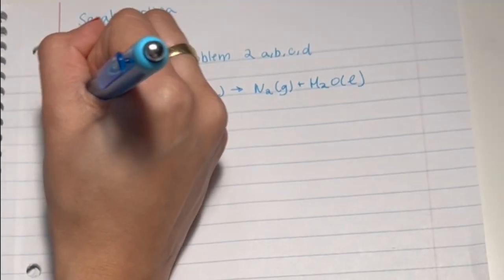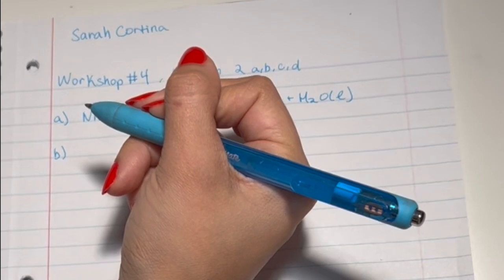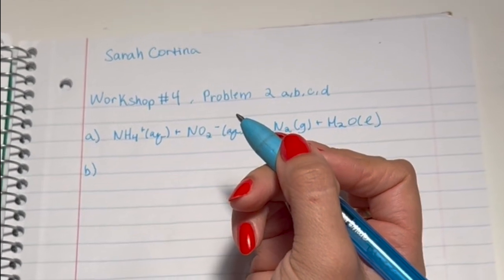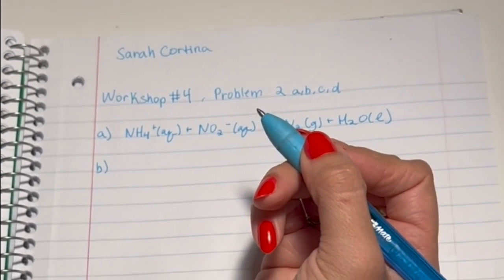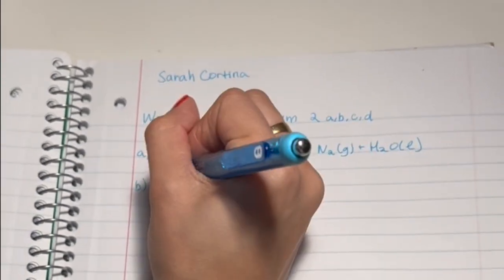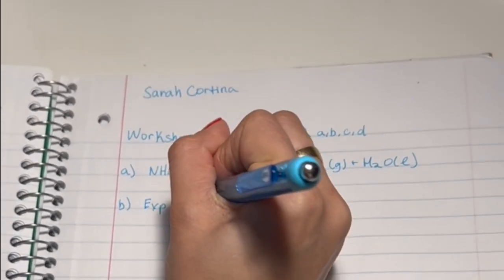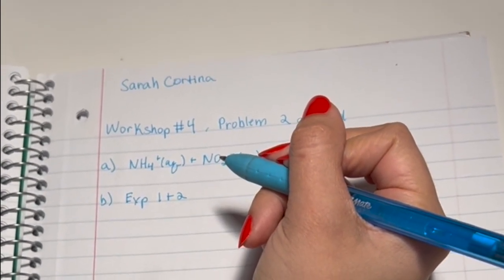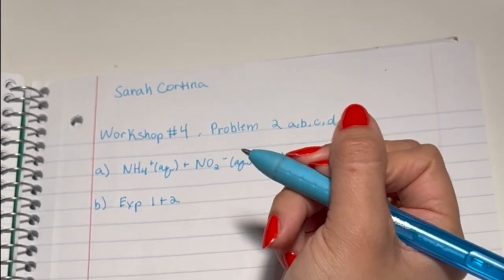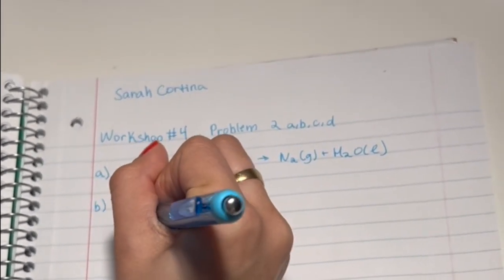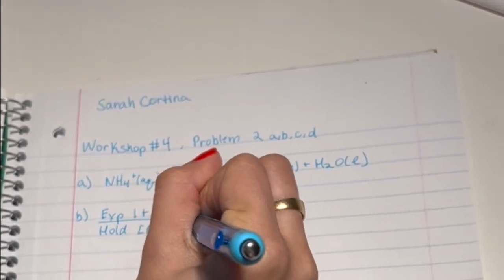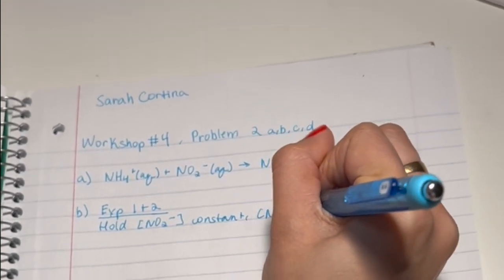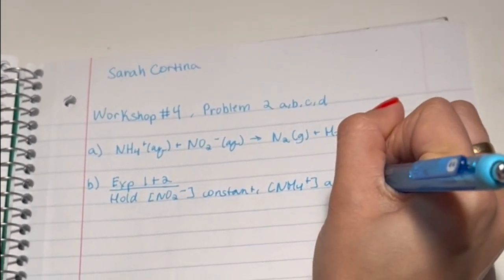So that's part A. For part B, we're asked to find the rate law and to support it with calculations. You're given the rates and the molarity of experiments 1, 2, and 3. We can see that in experiments 1 and 2, NO2 is held constant, so we're going to start with that. If we hold NO2 constant, then the only thing changing is the ammonium ion.